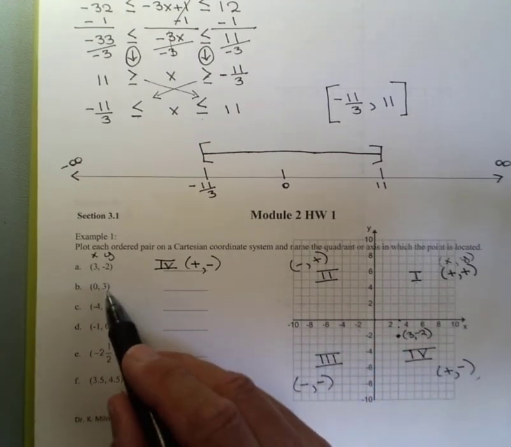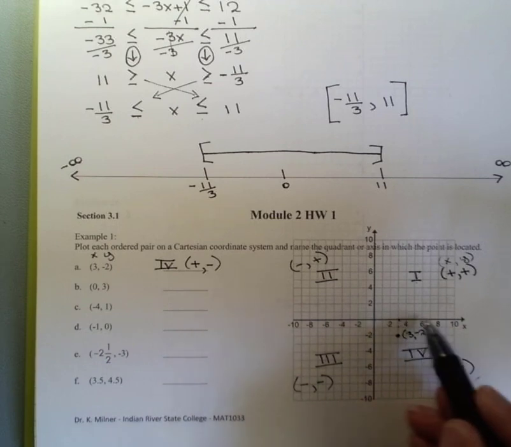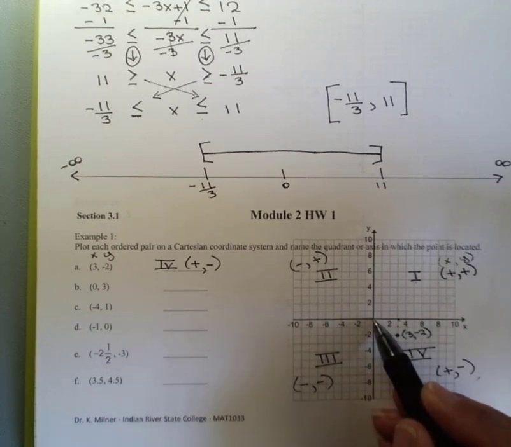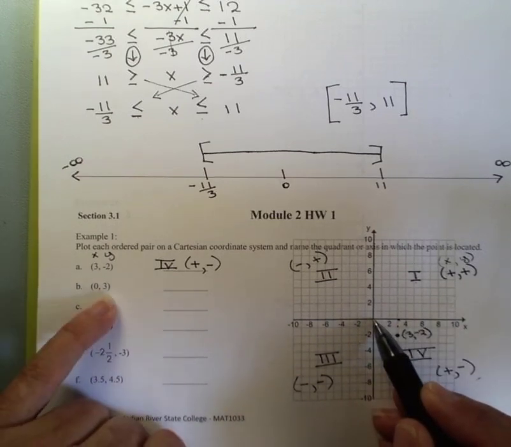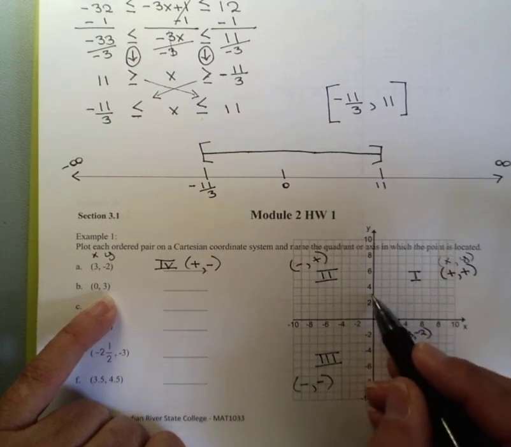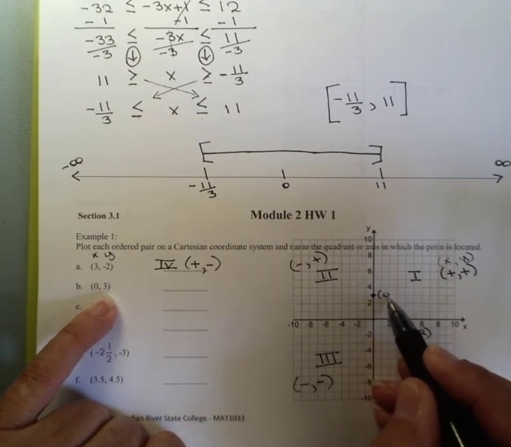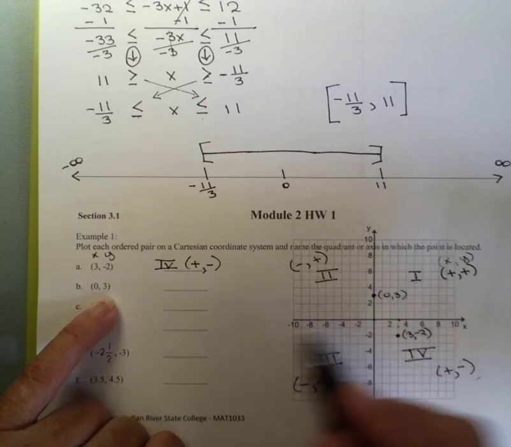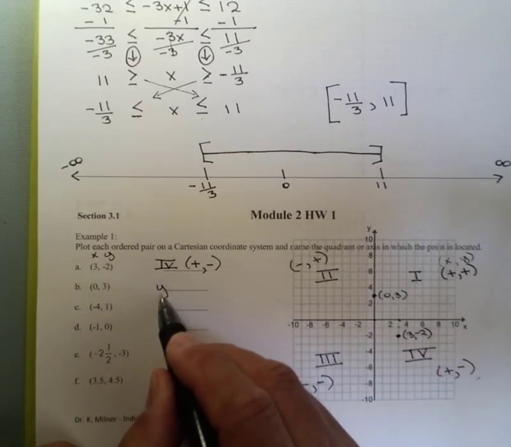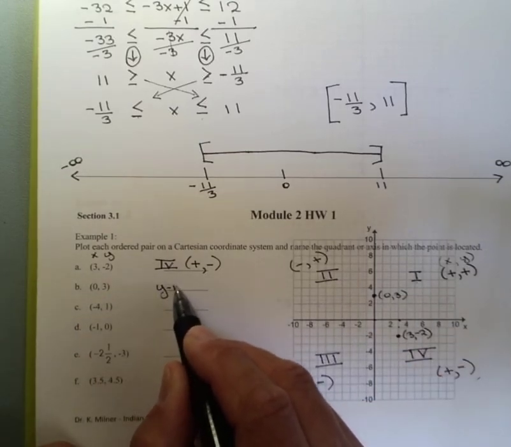What about 0, 3? Well, in the x direction, I don't go anywhere. I'm going to stay right here. But on the y-axis, I'm going to move up to a 3. That is point 0, 3. Now, this is what we call a Y-intercept, okay?